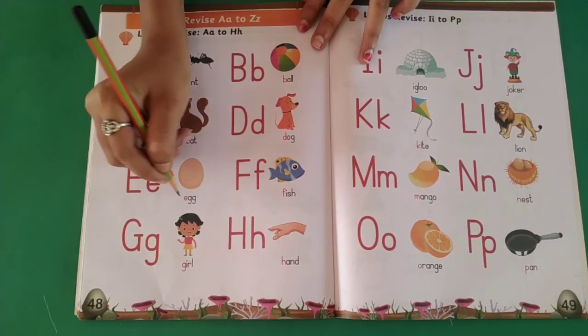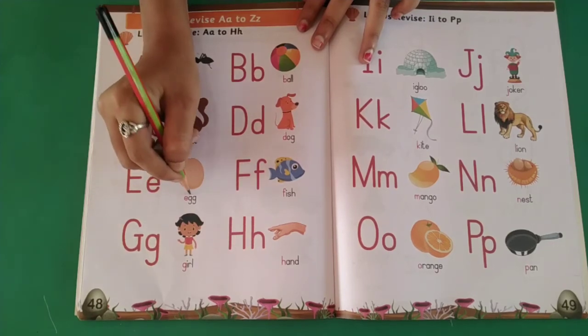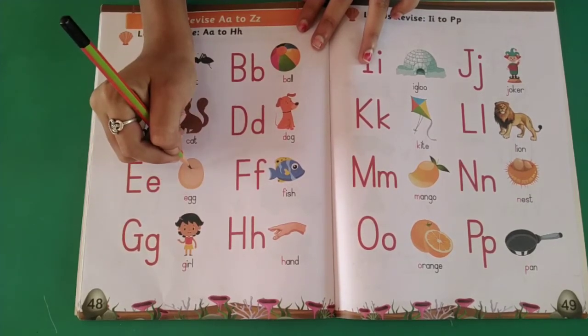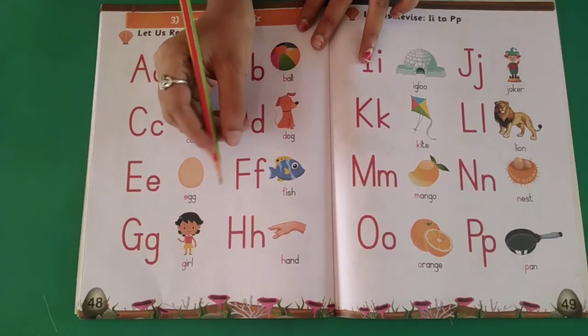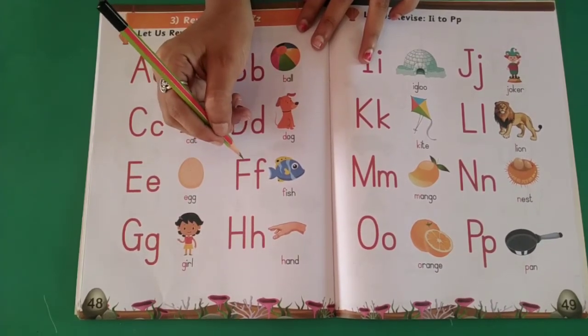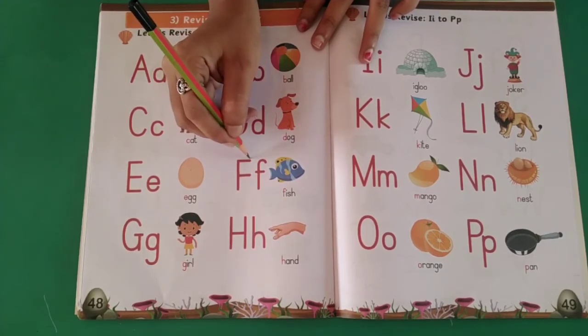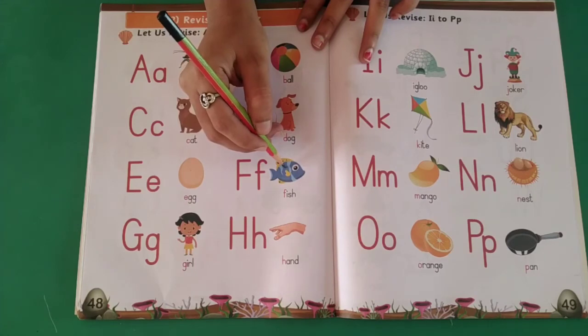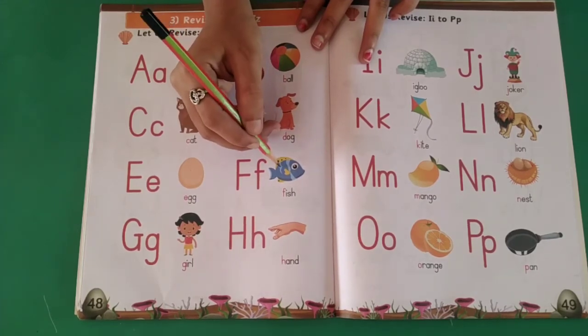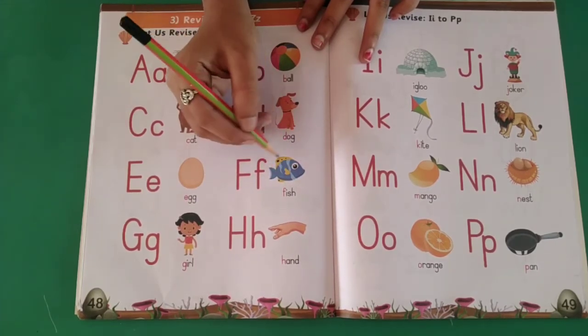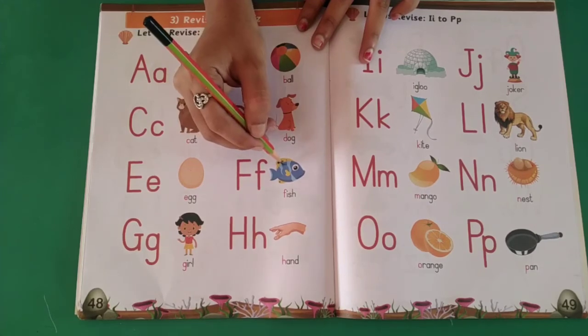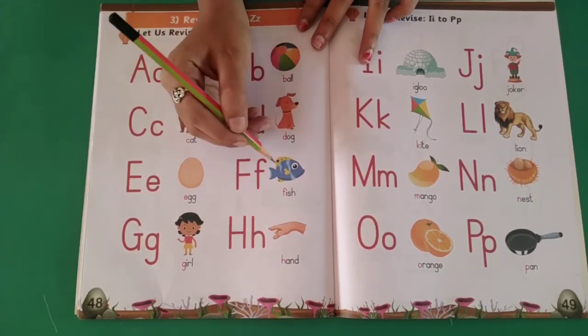Read with me. E-G-G, egg. Next is letter F. So this is capital F and this is small f. F says F. And F for? Look at here. Tell me which picture is this? Yes, this is the picture of fish. So F for fish.